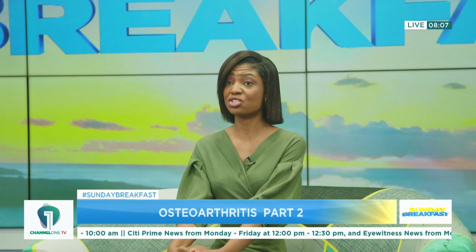Lab investigations help you make or confirm the diagnosis. When I mention arthritis in general, sometimes accumulating something we call uric acid can end up giving you pins and needles around your joints, and that is what we call gout. It's another type of arthritis.